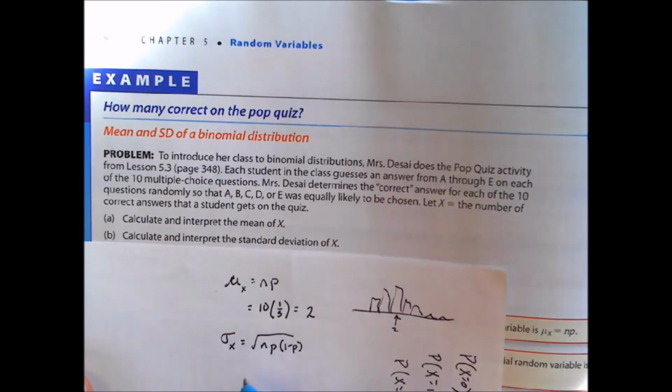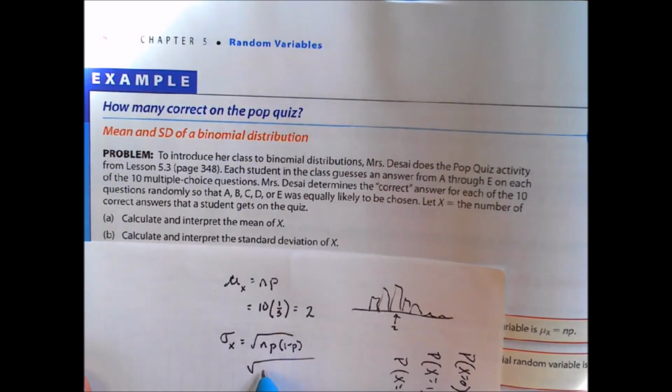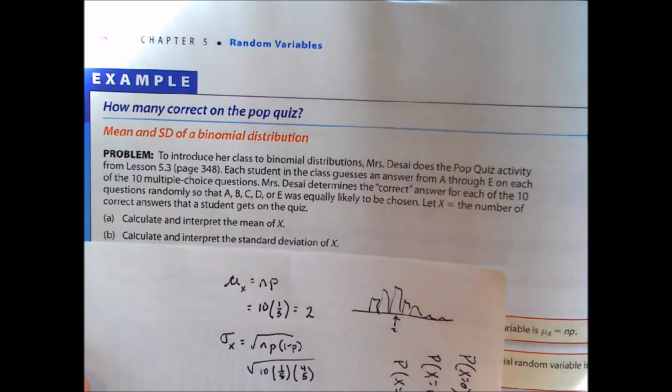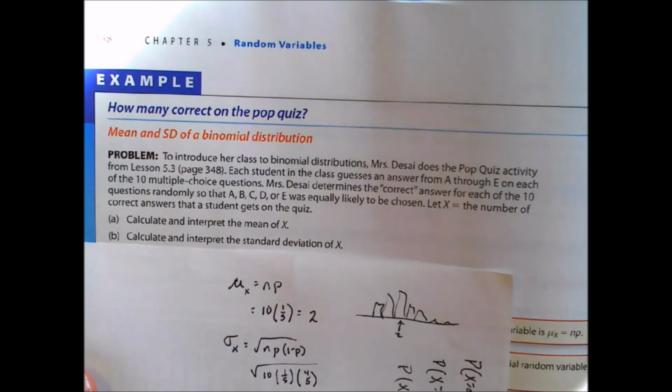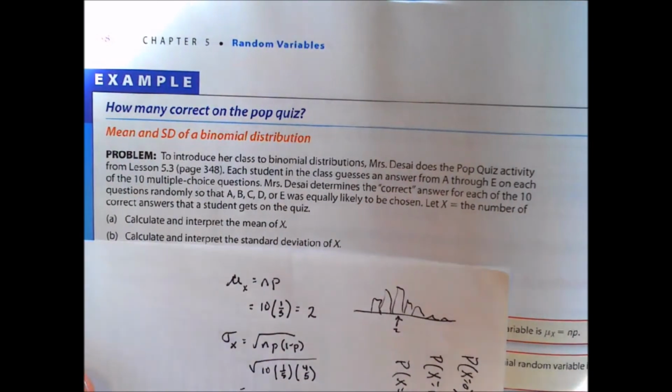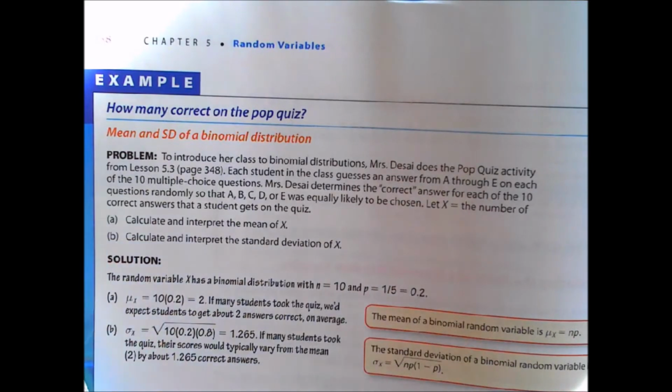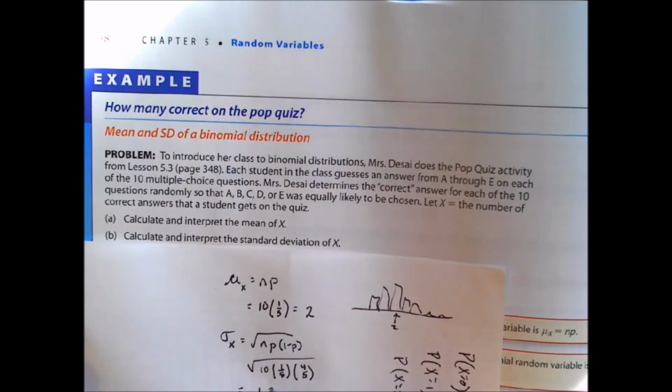So in this case, we had the square root of n, which was 10 questions. P, the probability you get them right, was 1/5, and 1 minus p would be 4/5. The probability you get it wrong would be 4/5. So when you multiply that all together, it comes up to be 1.265.